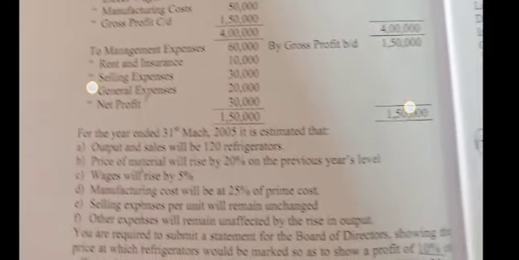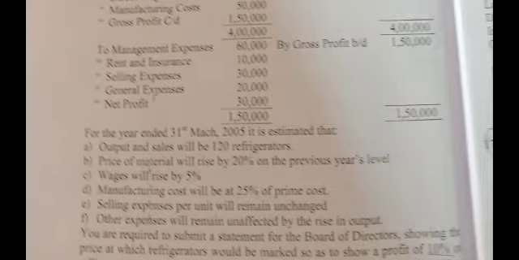Continued. For the year ended 31st March 2005, it is estimated that the company decides to increase the output. The first one is output and sales will be 120 refrigerators. Price of materials will rise by 20% on the previous year's level, and then wages will rise by 5%.